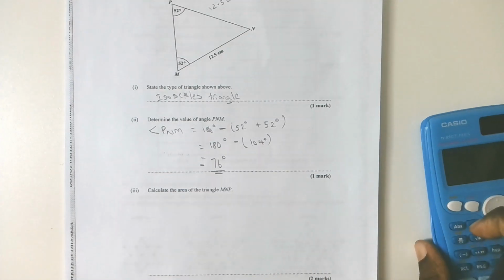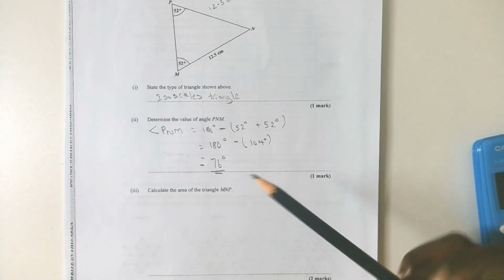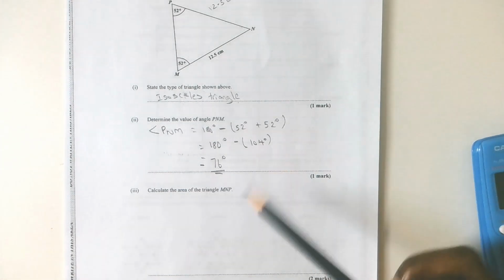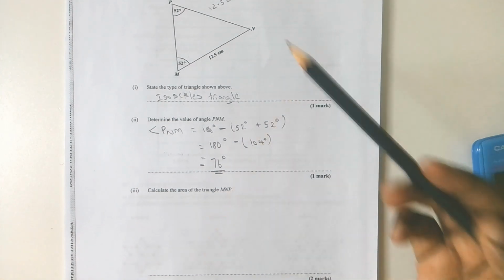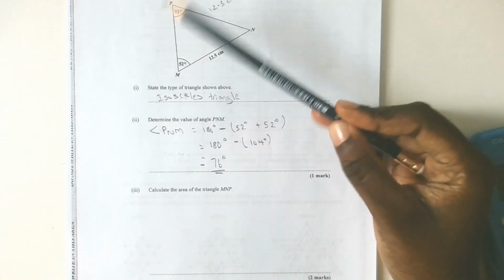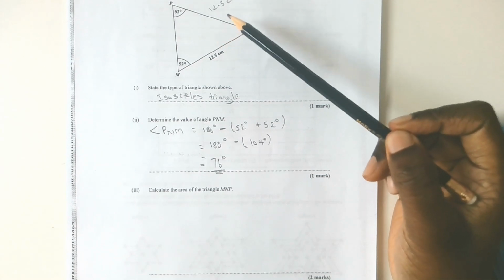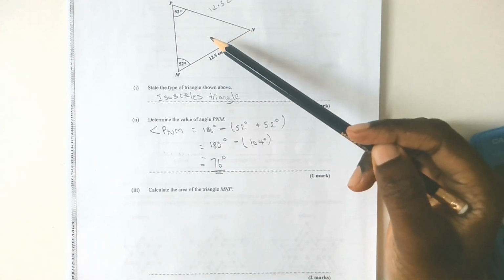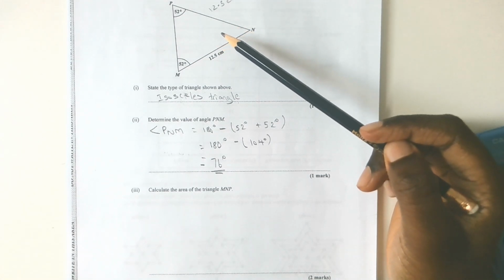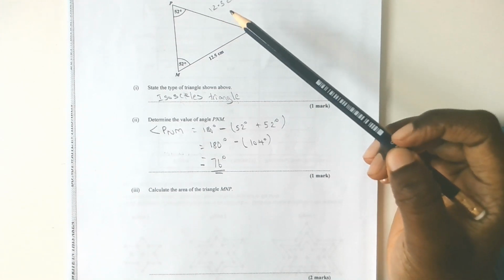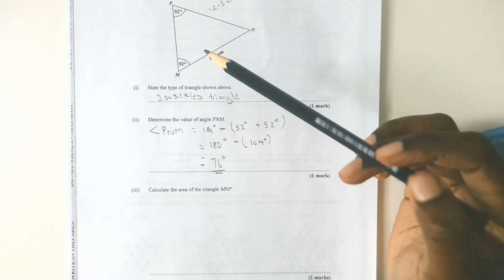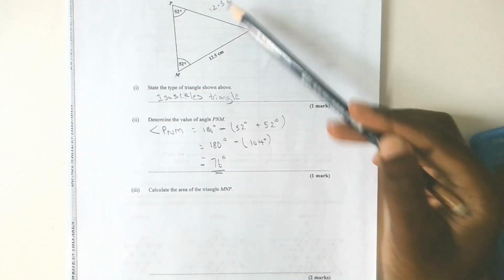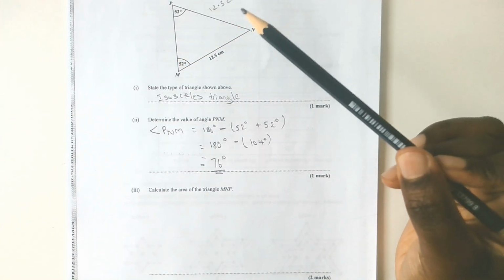And part C, we're asked to calculate the area of triangle MNP. Looking at our triangle, we have two sides and an angle, so we can't use the half base times height formula.